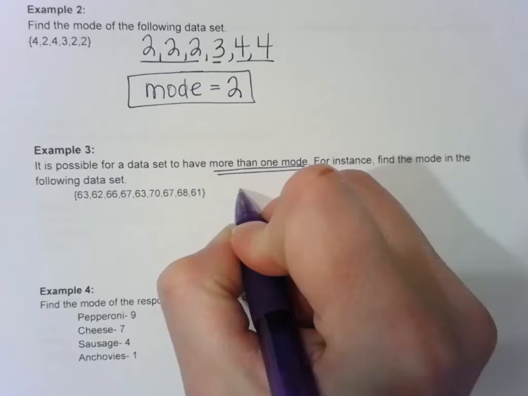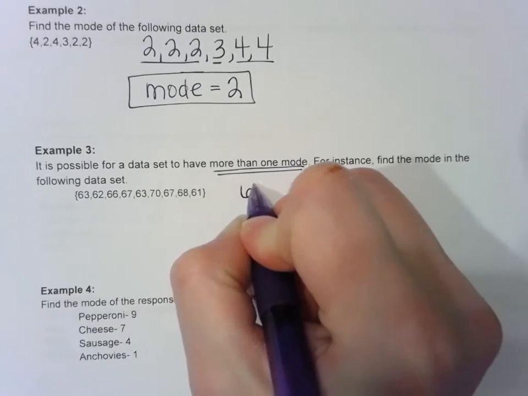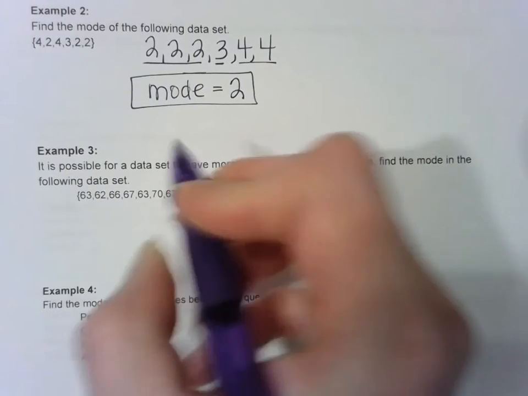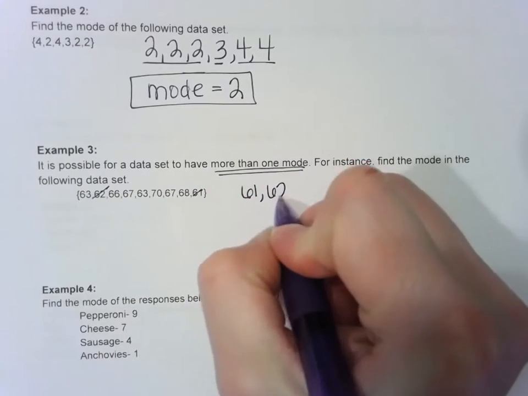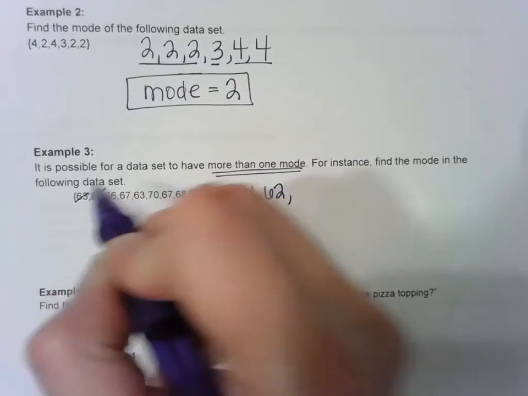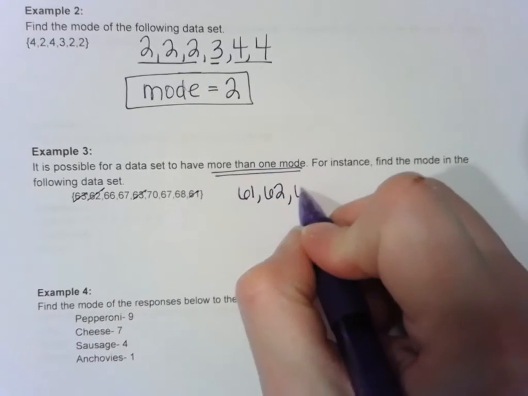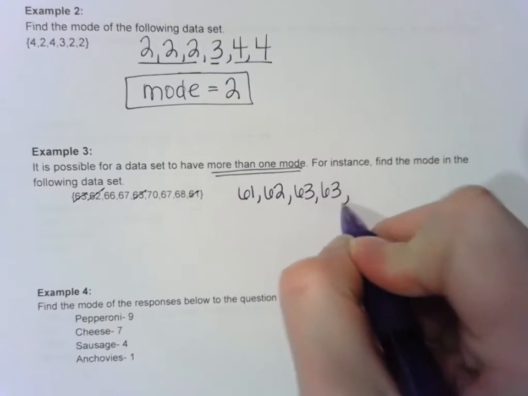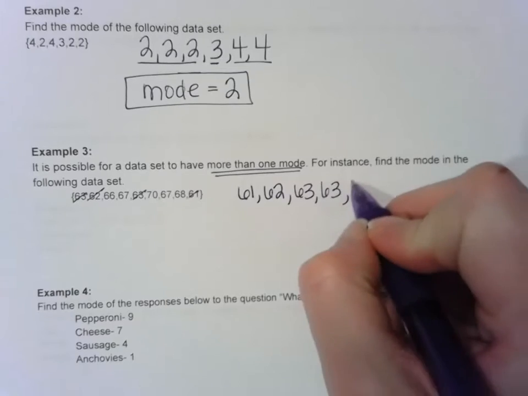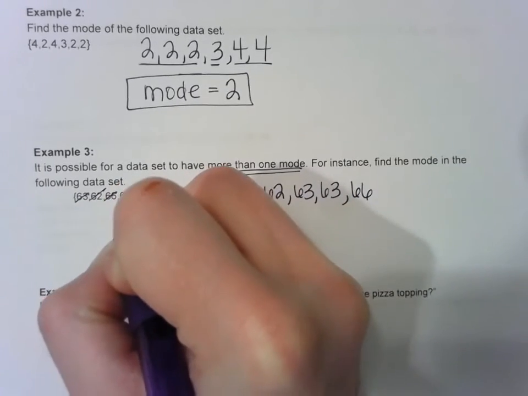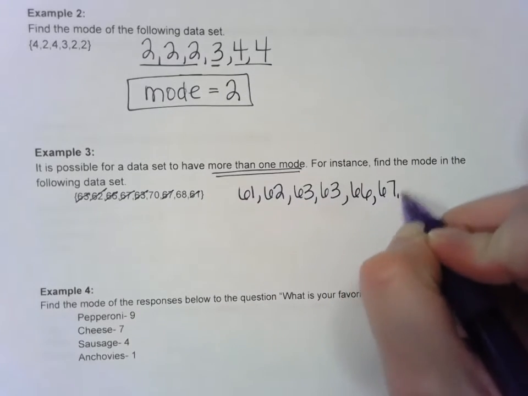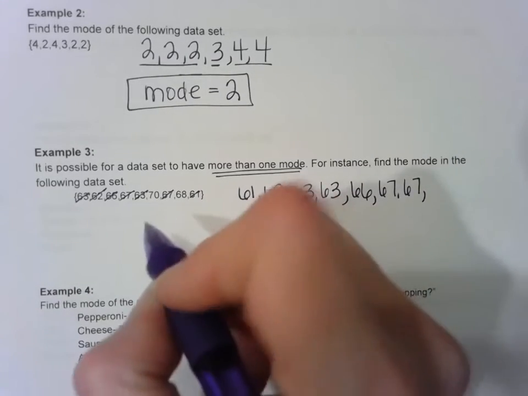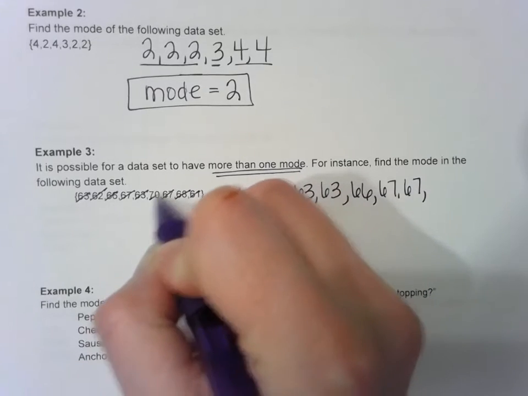So we're going to start with 61. We have a 62, a 63 twice. We have a 66, two 67s, a 68, and a 70.